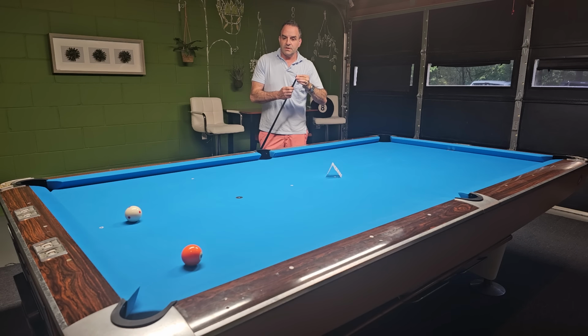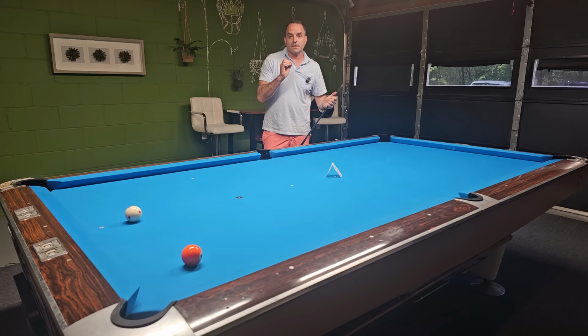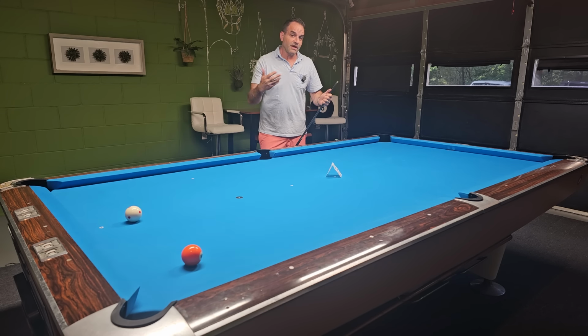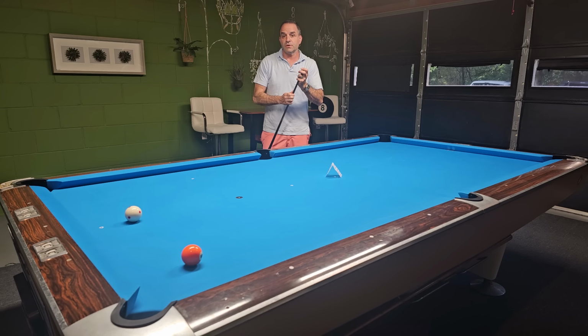So now I have to determine, is there a reason why I would want to have side spin? The reason would be I could hit the ball thinner, and therefore I could hit the ball softer. And the spin is going to help it run, so I could even hit it softer than just regular soft.